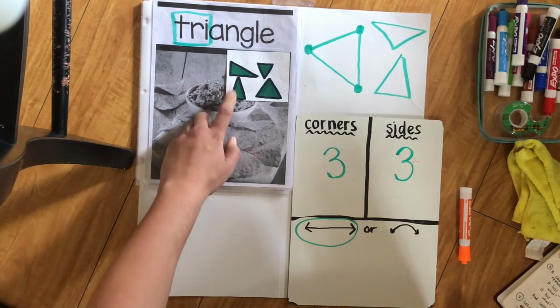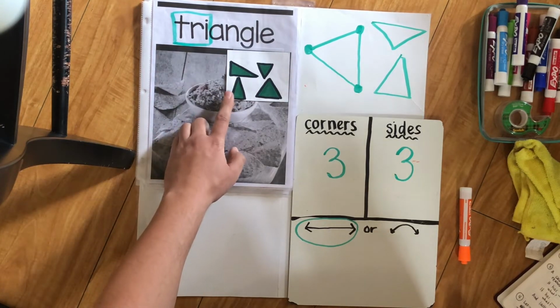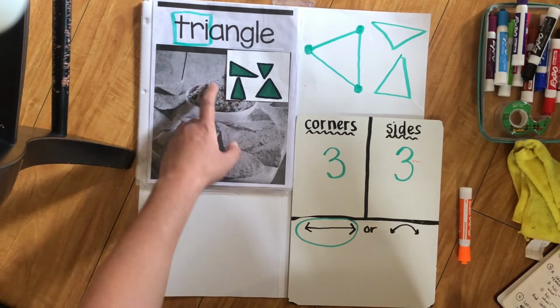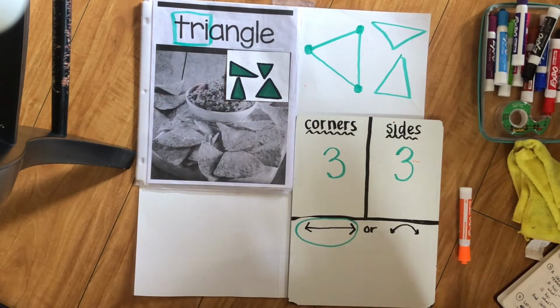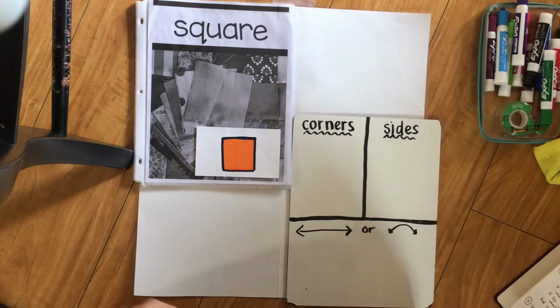Let's take a look at the triangle. How do you know it's a triangle? You can say, I know it's a triangle because... Great job.